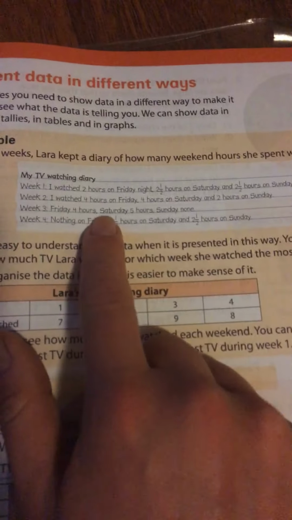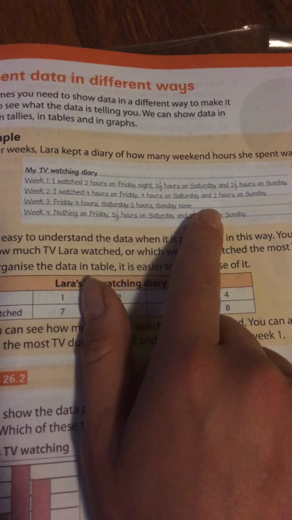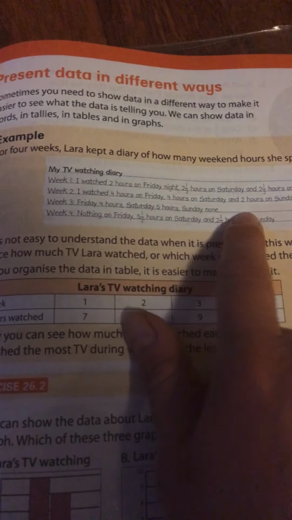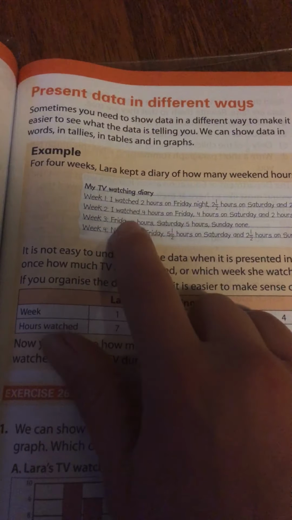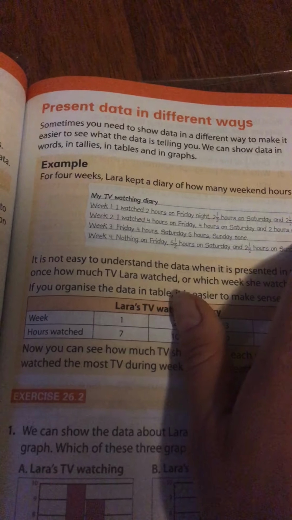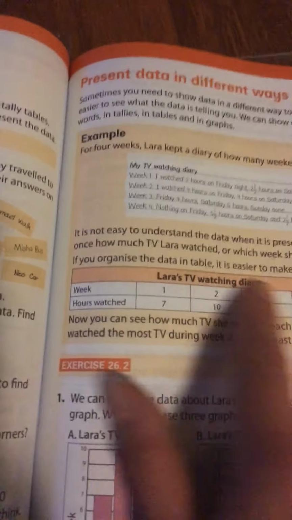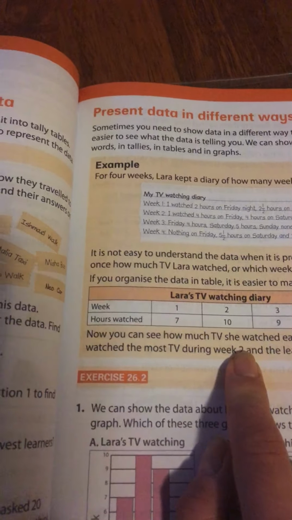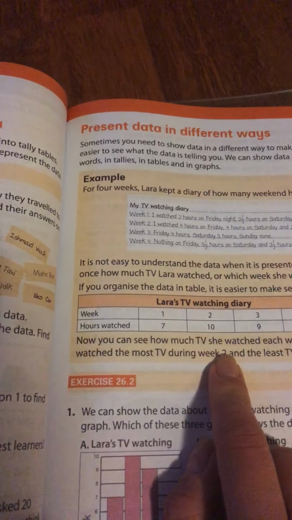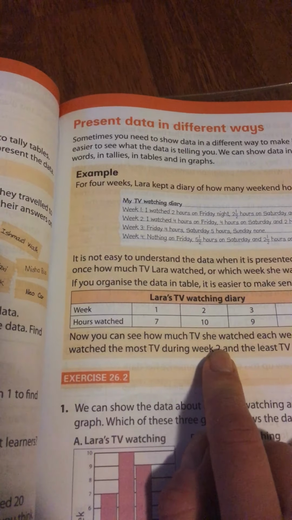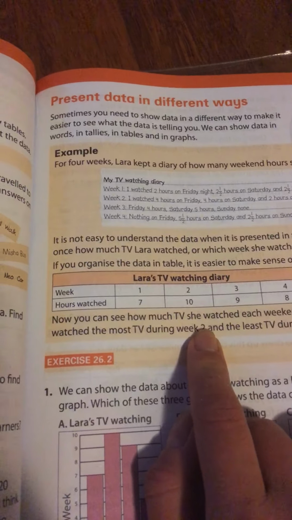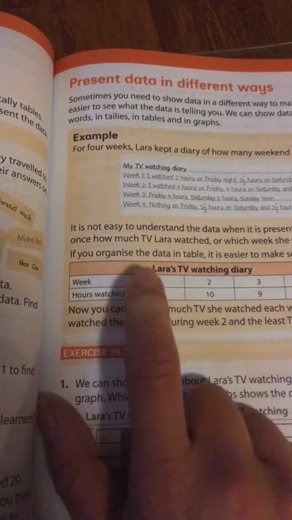Because yeah, it's all jumbled up. I mean, what's happening here? You have to go look. Where is TV and where is that? You know, stuff like that. It's very complicated. But now we put it in a special table. This is not a tally table or anything. This is just a normal table where we collected the information.